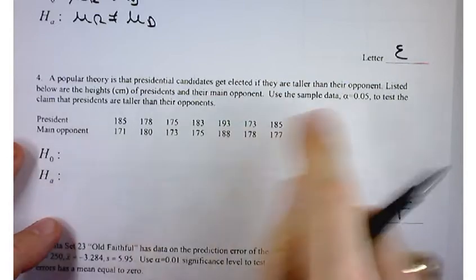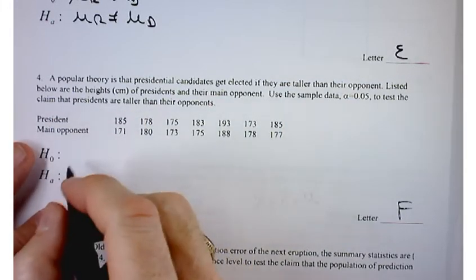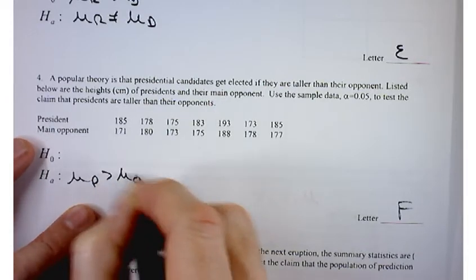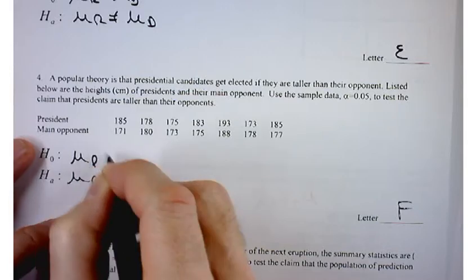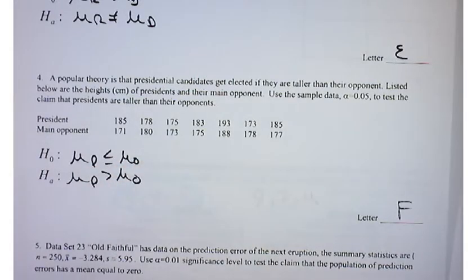You could test a claim that presidents are taller than their opponents. So that'd be mu sub P is greater than mu sub O. Mu sub P is less than or equal to mu sub O. Great.